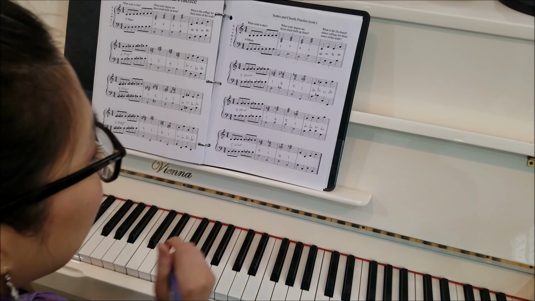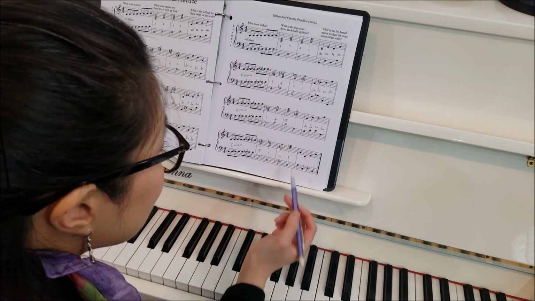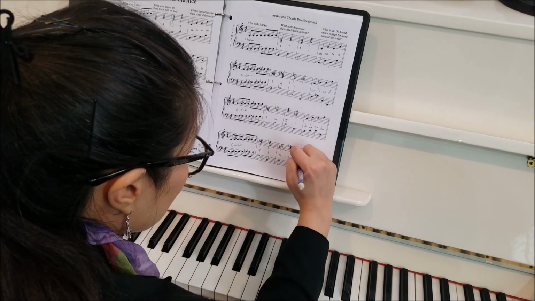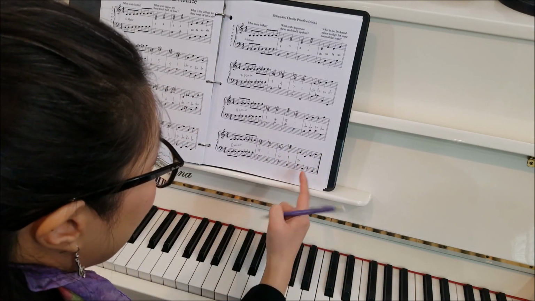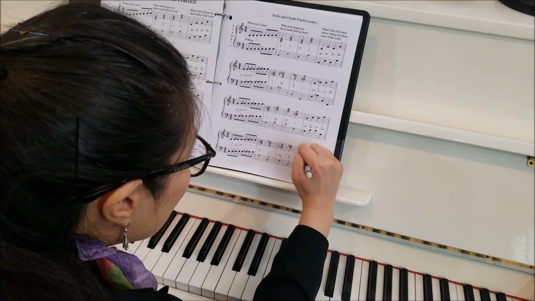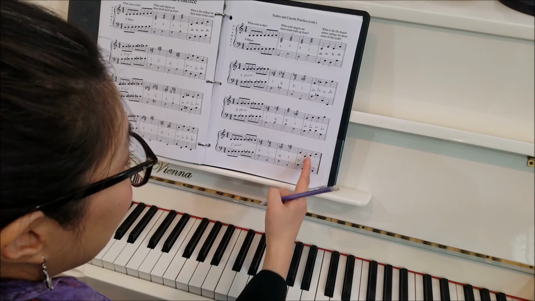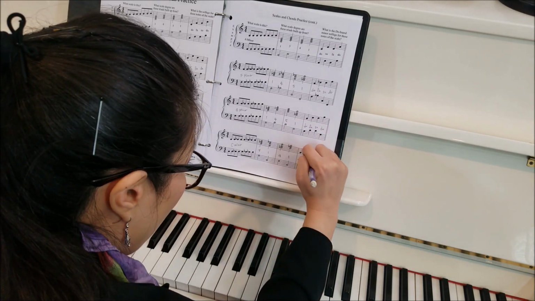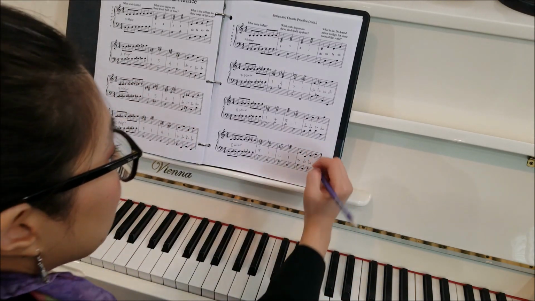Okay, let's look at the solfege. So we have G, in C minor, so that's going to be so, scale degree 5. Then we have our C, which is do. Then we have F, which is fa. And then we have C, which is do again.